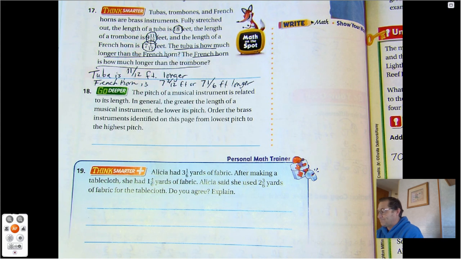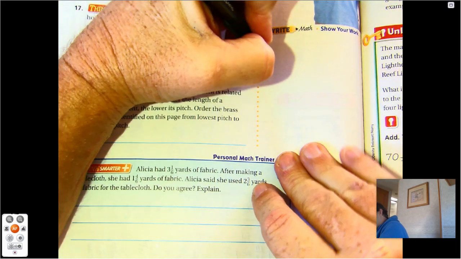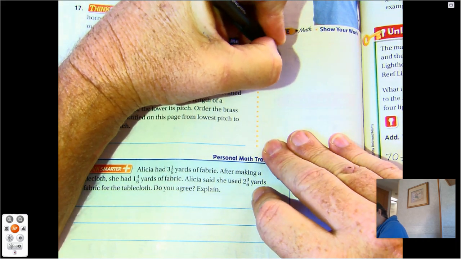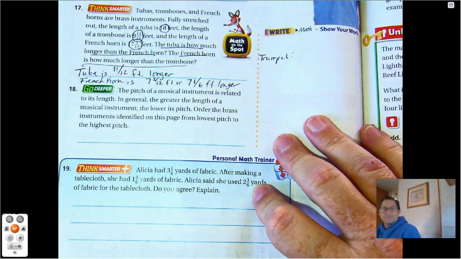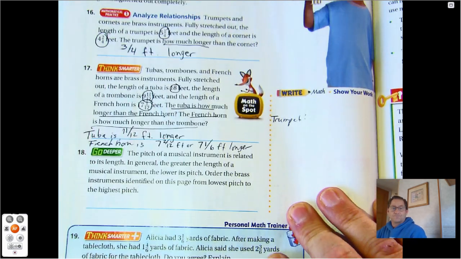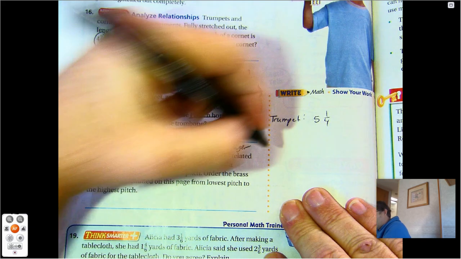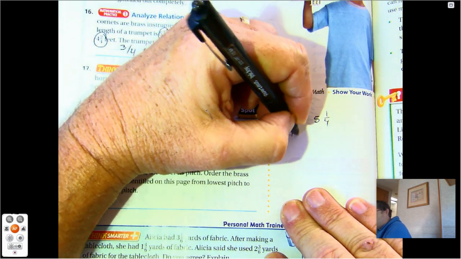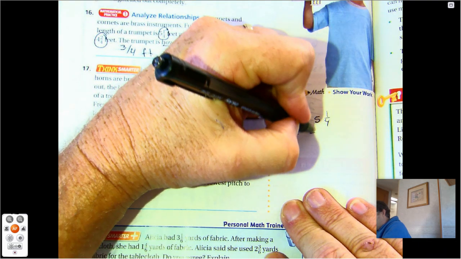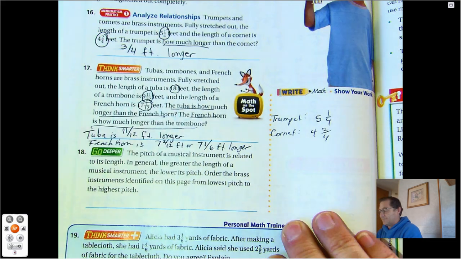Okay, so trumpet was listed at 5 1/4 feet. Cornet was listed at 4 2/4 feet.